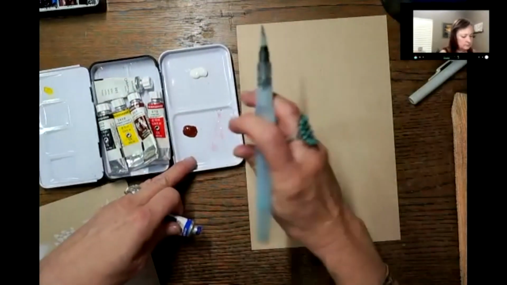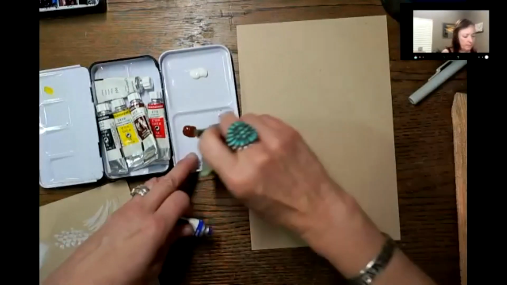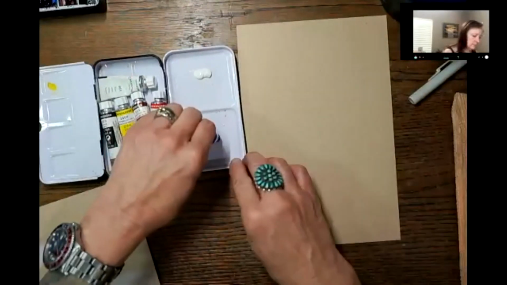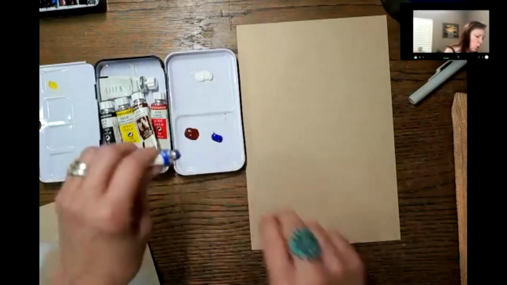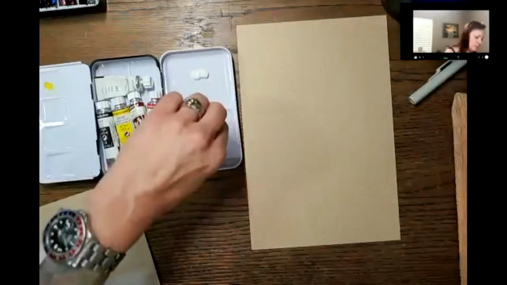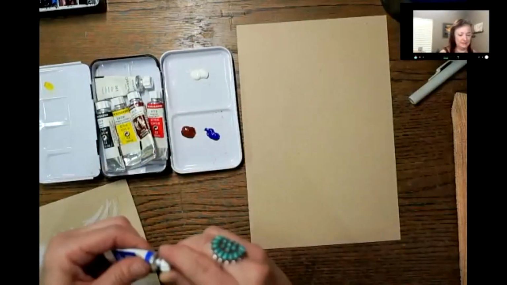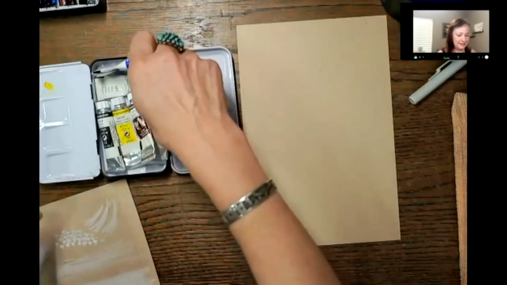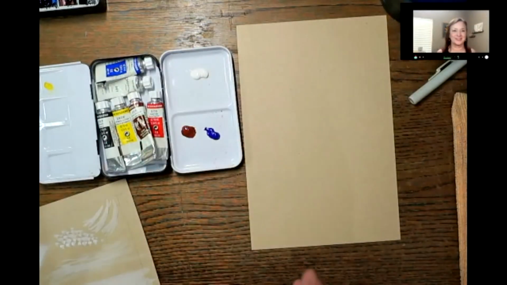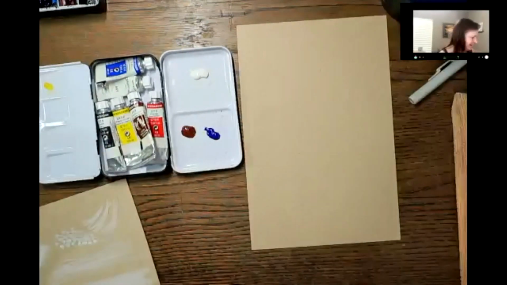They're permanent. Yes, they will ruin your travel brushes if you don't wash them out immediately. That's something you want to keep in mind. So that's a quick rundown of the differences. You can't re-wet acrylics.